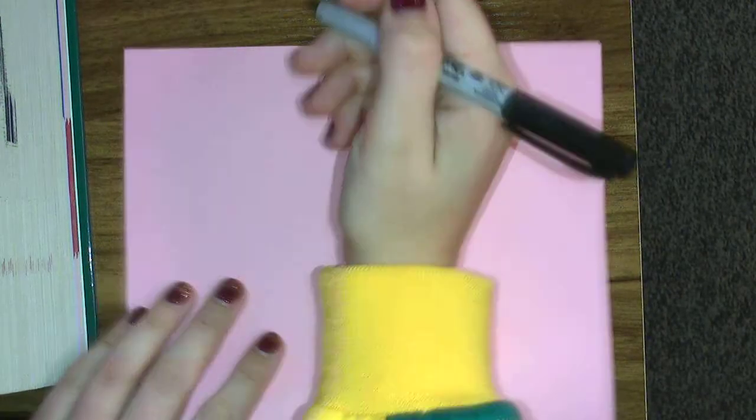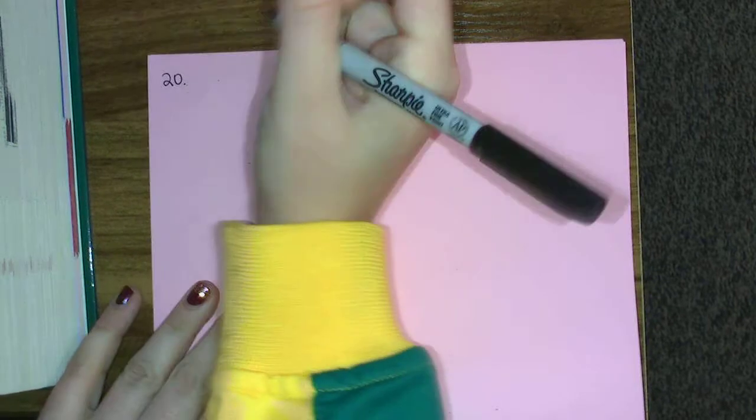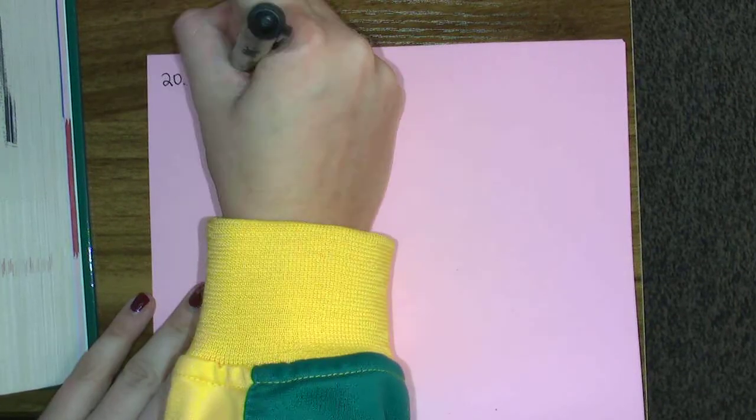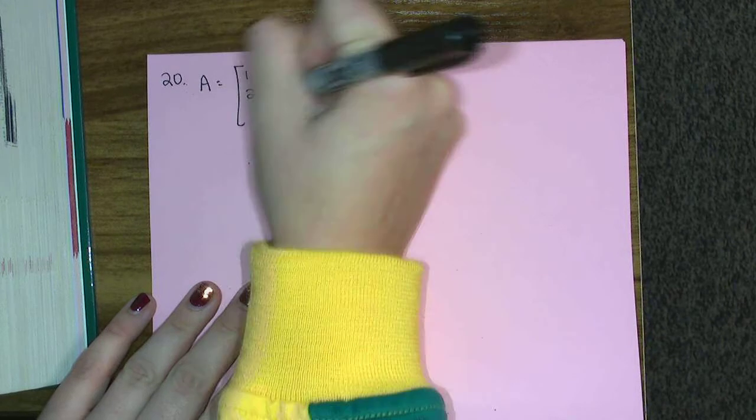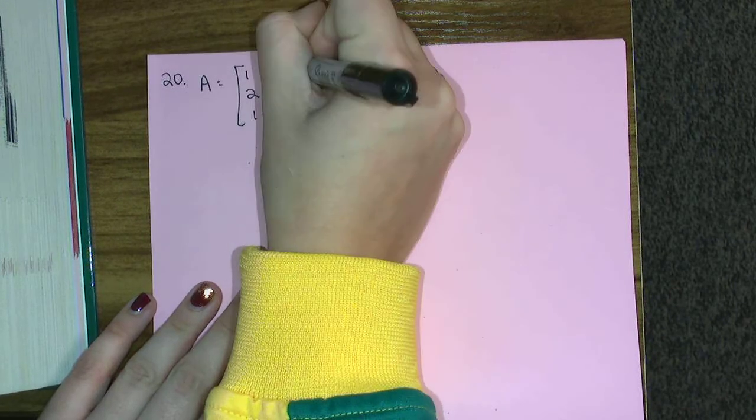No. It's too much work. 20, 102, 213, 144. No, these ones actually say to use a calculator. And then once we do it, we'll verify that it's the identity matrix after we do that.